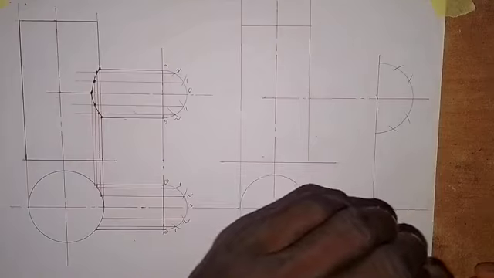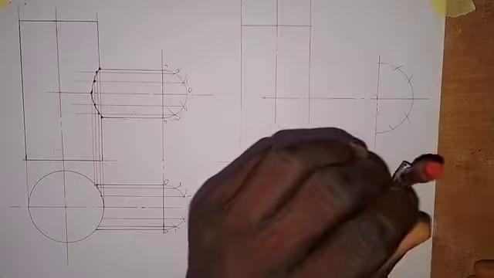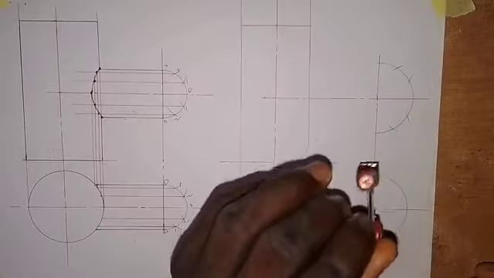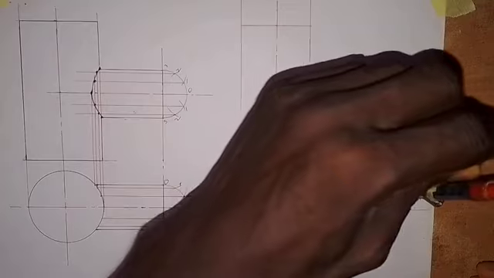I will also draw a semicircle like this, okay? So we have this now. So draw a semicircle here, okay? Then we are going to divide this semicircle also into 6 equal parts.